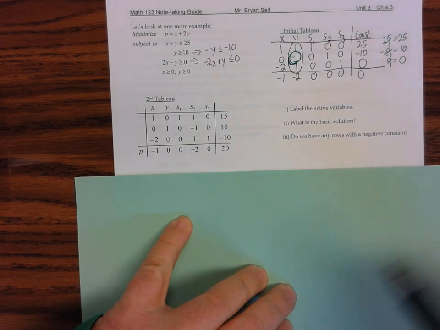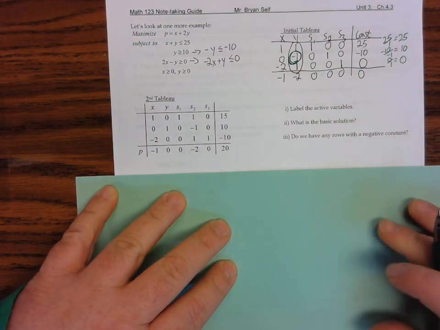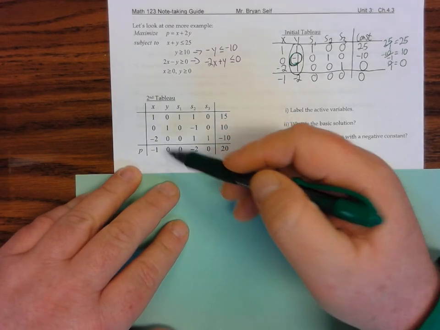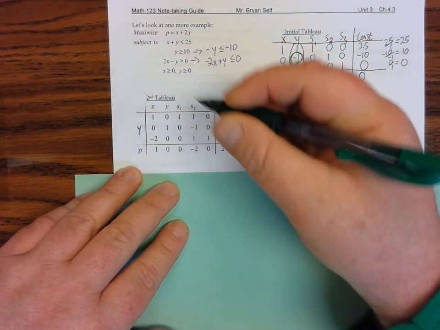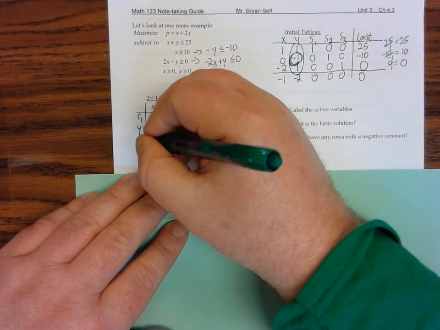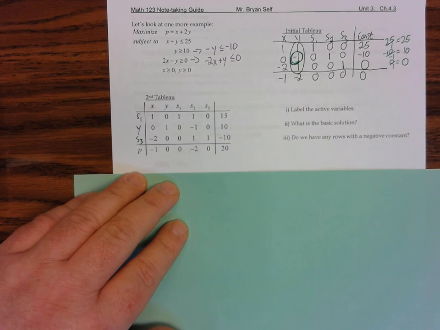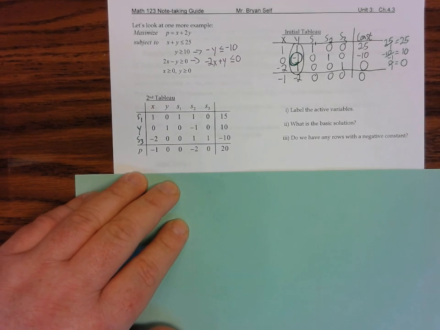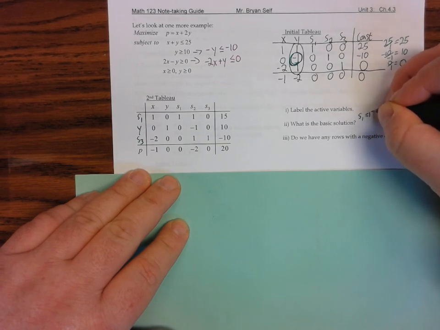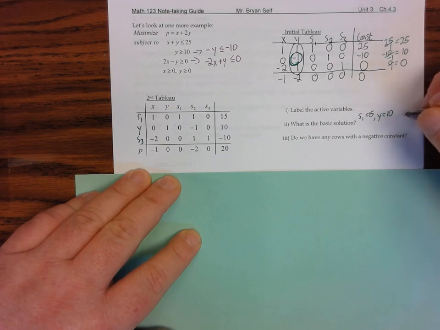We label our active variables. Again, it's not something you typically have to do. This is for the sake of your notes. Y is active in row 2. S1 is active in row 1. S3 is active in row 3. Our basic solution, of course, we have S1 equaling 15, Y equaling 10, S3 equaling negative 10.